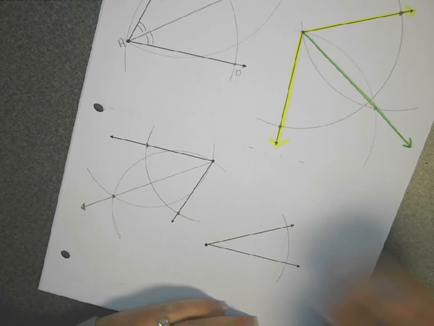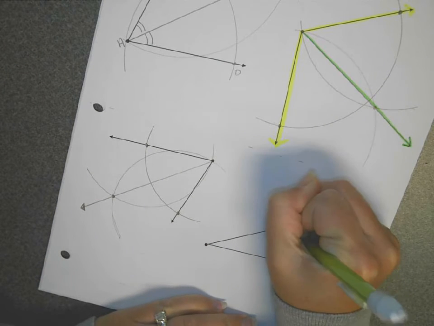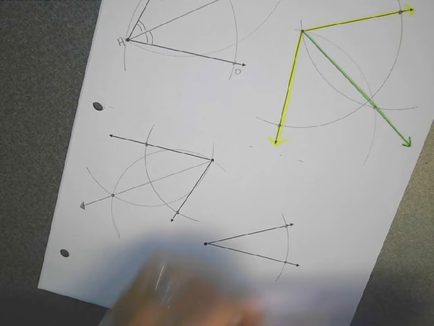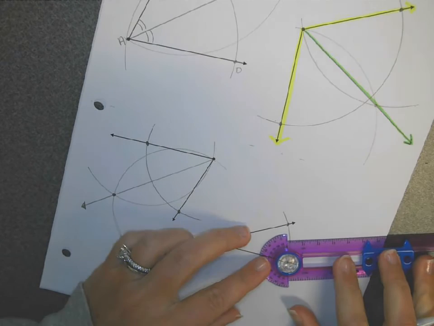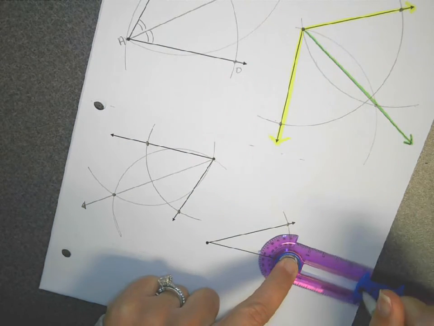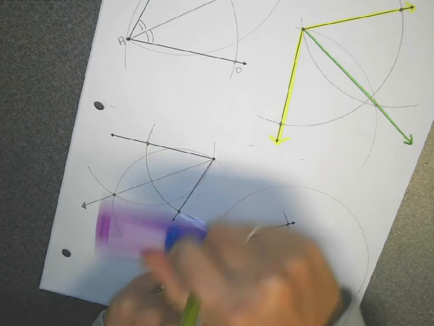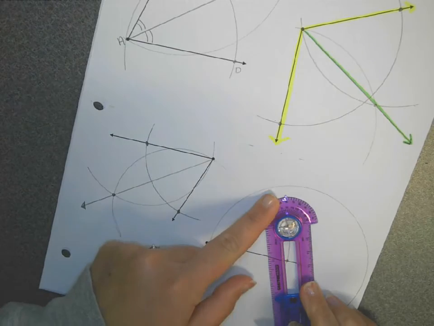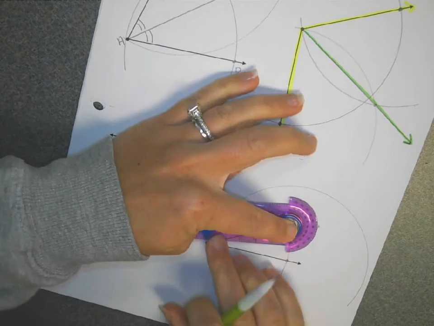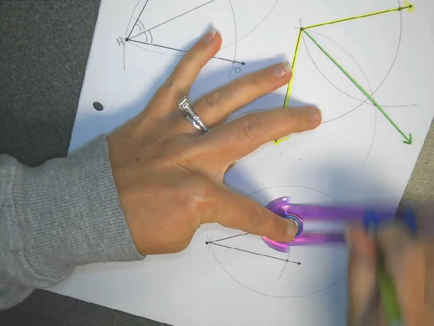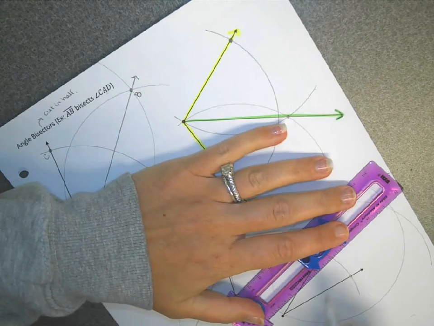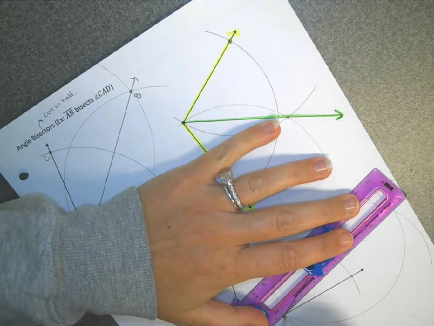Start with that arc, points on both ends.